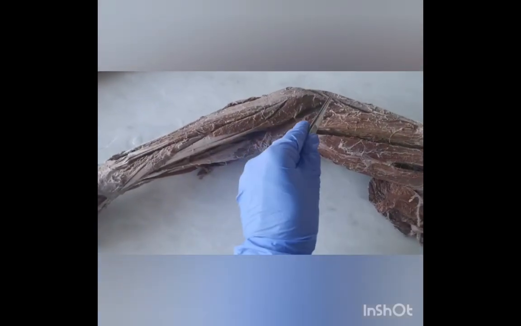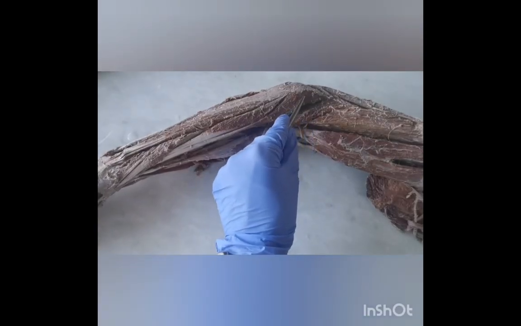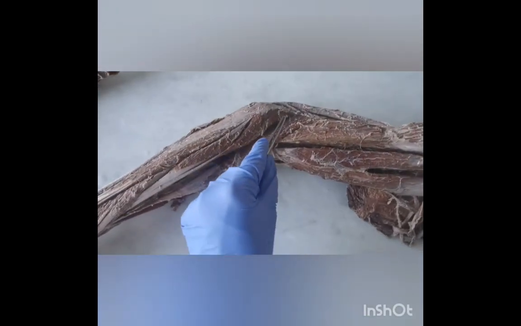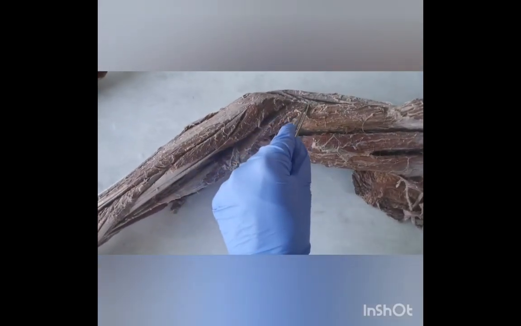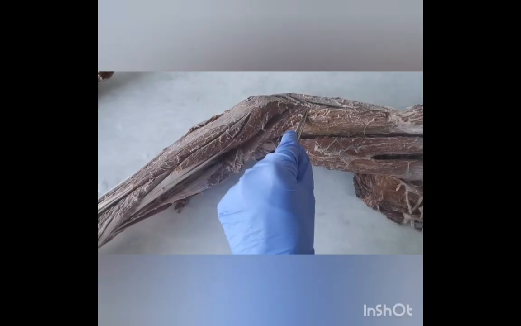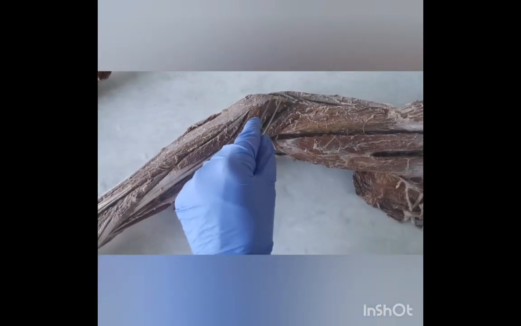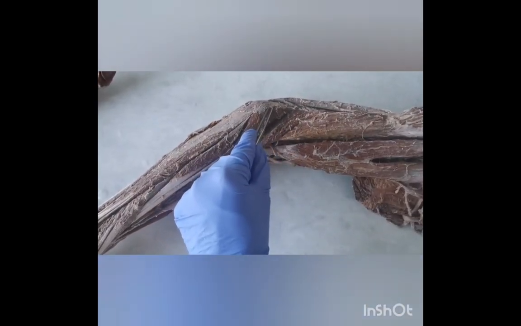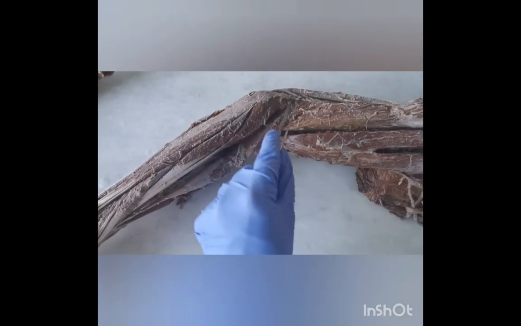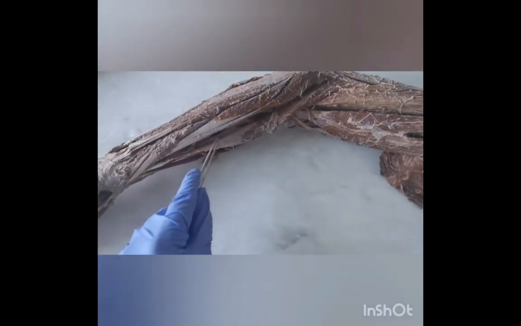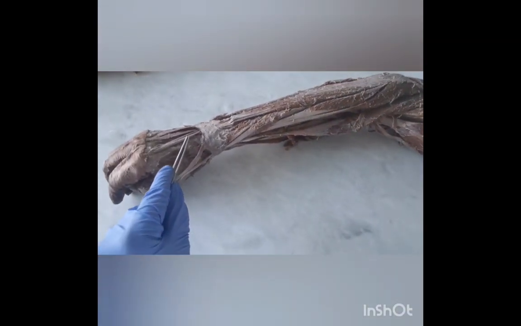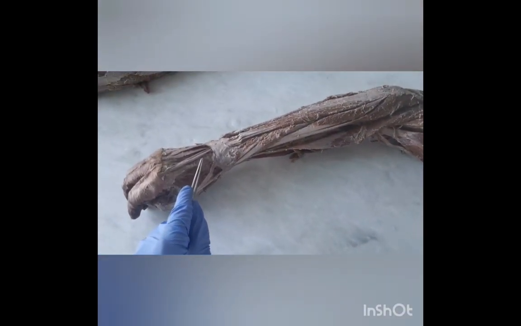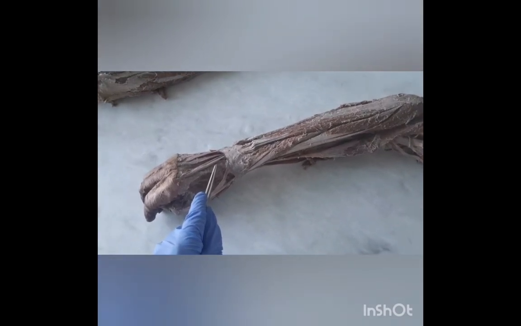The second one, the extensor carpi radialis longus, originates below the origin point of brachioradialis, on the lower one-third of the lateral ridge of the humerus, and it inserts on the dorsal surface of the second metacarpal bone.